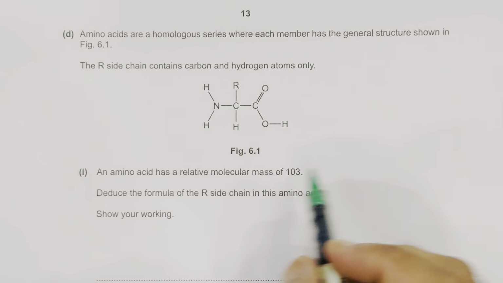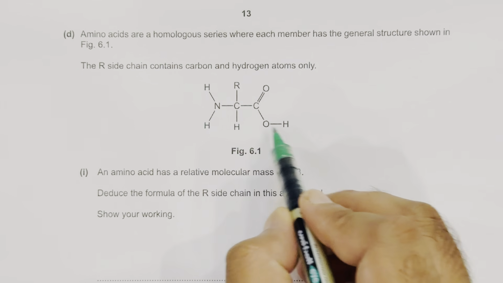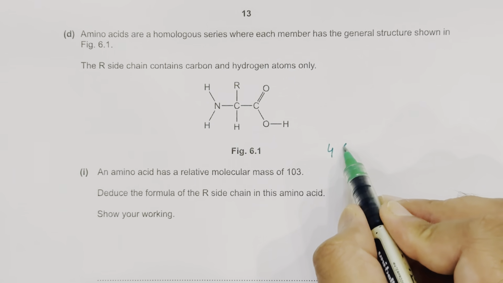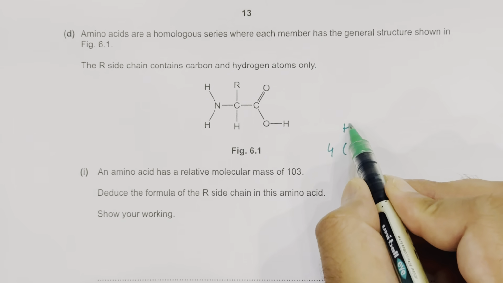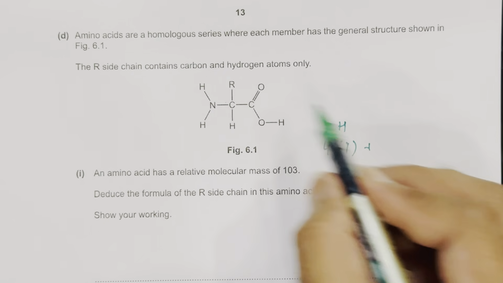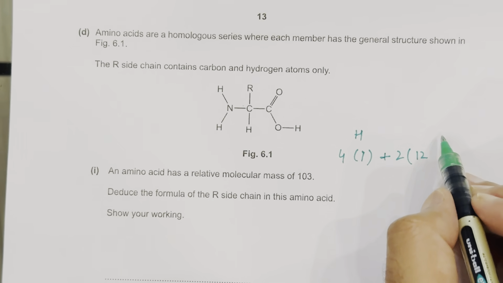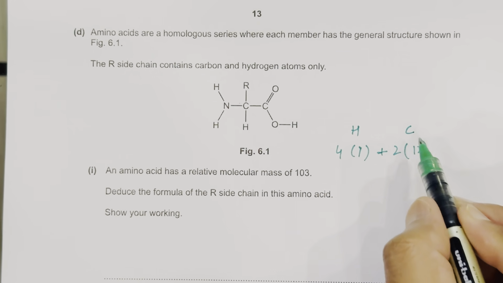So we can calculate easily. We know that it has 4 hydrogen atoms, 1, 2, 3, 4, and a hydrogen atom has a mass of 1. So I'm writing it so you can understand. And 2 carbon atoms, 1, 2. The carbon atom has a mass of 12, so you can write 12.